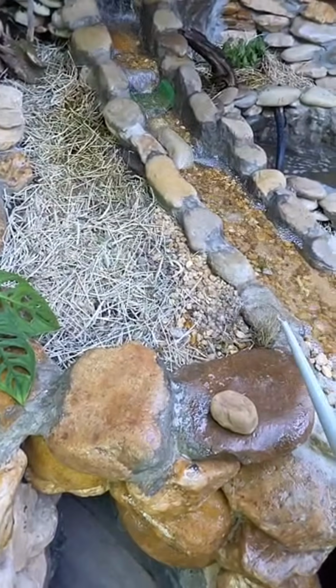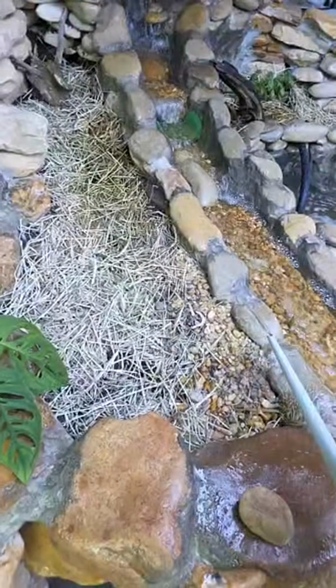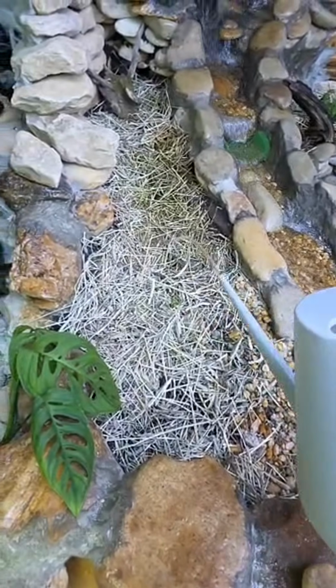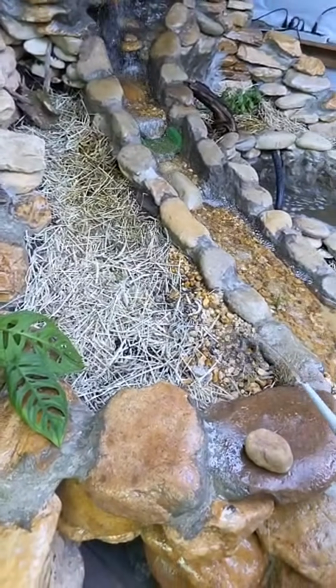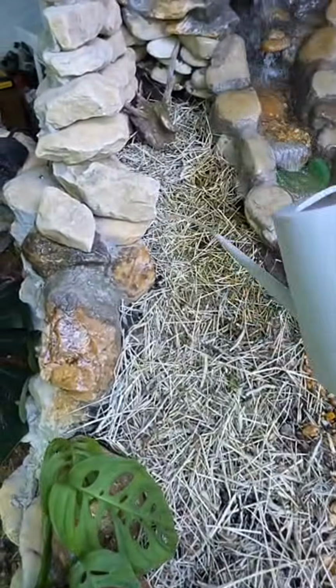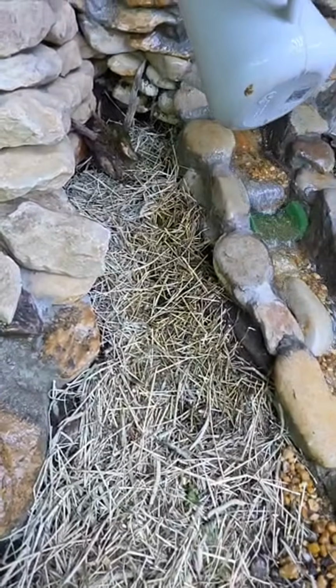It'll stay wet all the time. You won't have to mess with it. All you gotta do is keep the creek clean, keep the water going across there clean, keep it nicely oxygenated, with dissolved oxygen, all that good stuff.